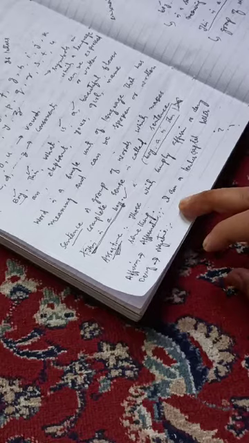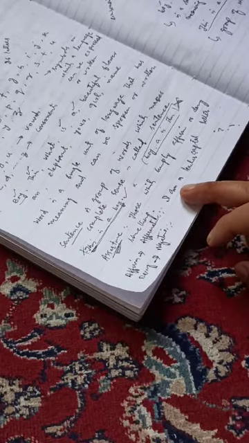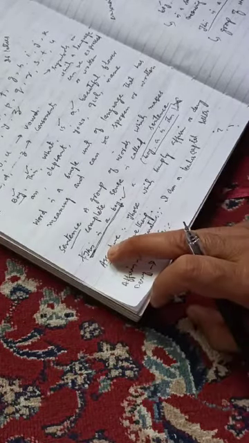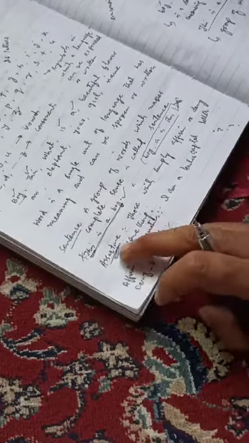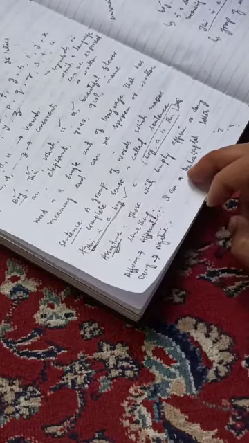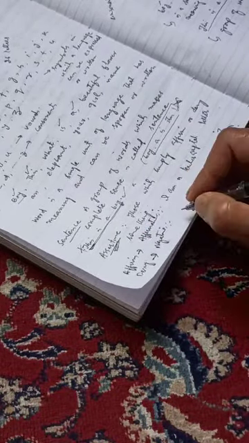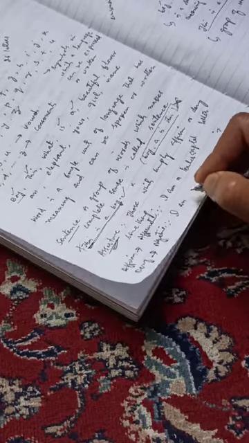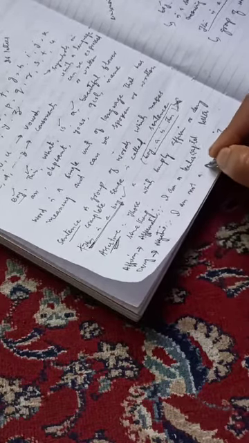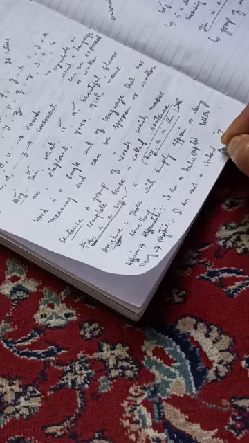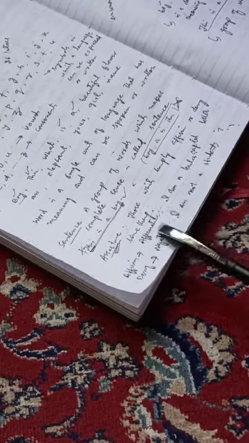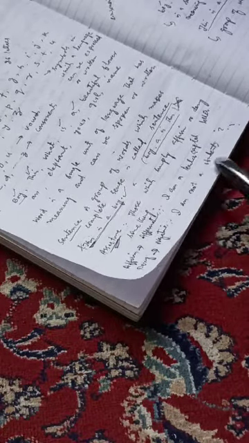I accept, I affirm that I am a teacher. It is an assertive sentence and it is affirmative because I am accepting the fact. I am not a student. I have written 2 sentences over here. I am a teacher, I am not a student.